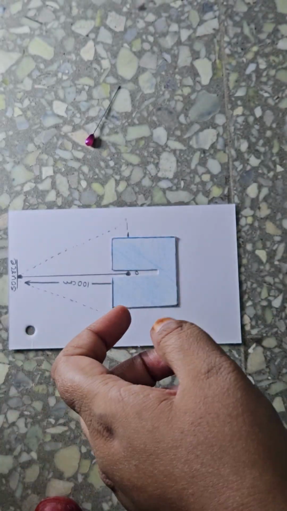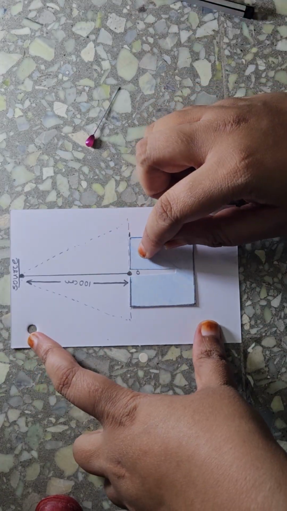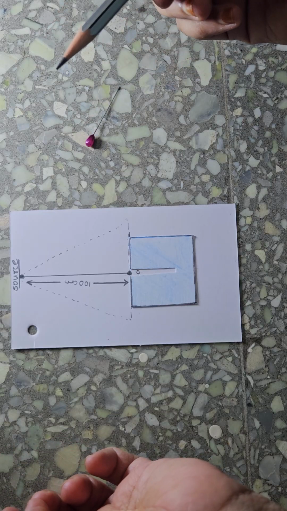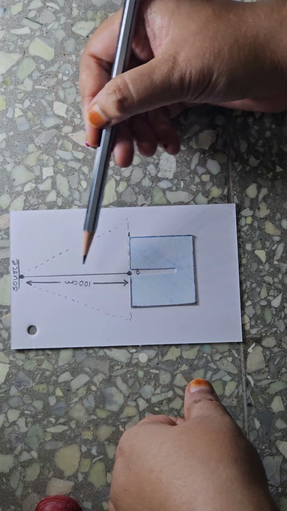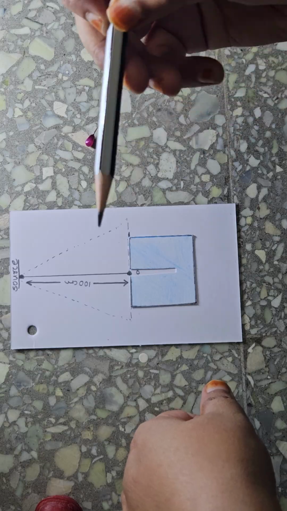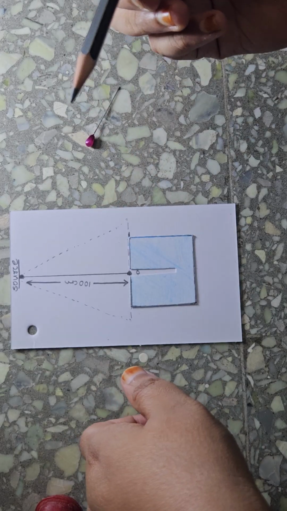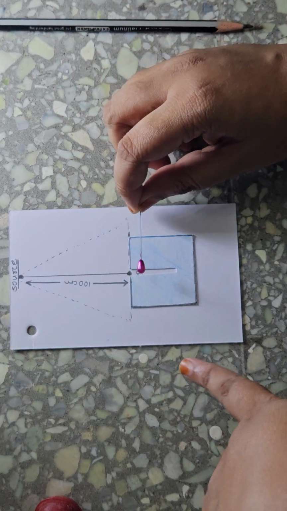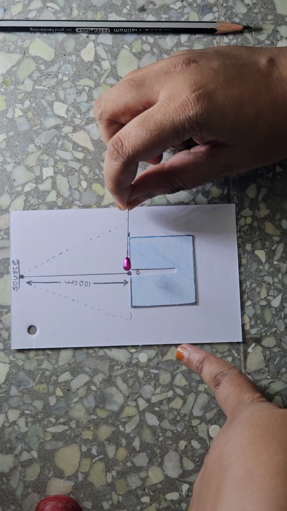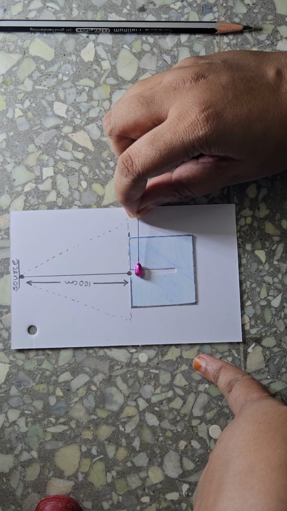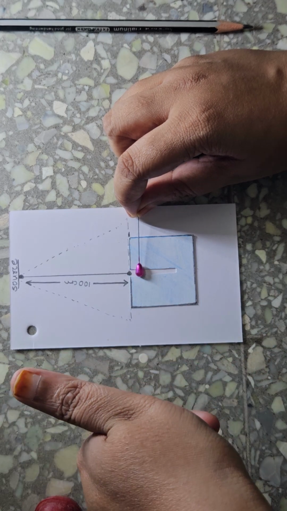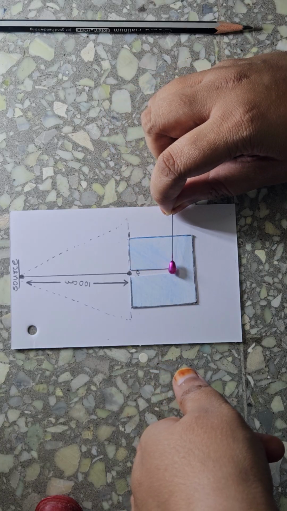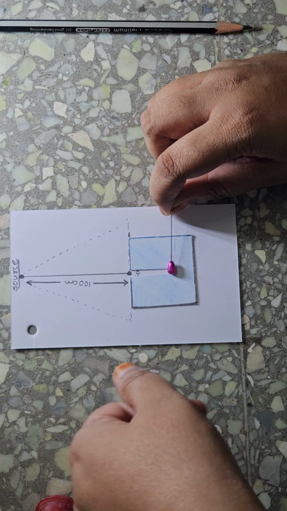In SSD cases, I'll keep the phantom at the surface because PDD is measured in non-isocentric scenarios, that is SSD setup, right? Now we know the Dmax for 6 MV is 1.5, so we'll take that as an example. At 1.5 centimeter depth, if I measure the dose over here, it would be dose at Dmax, right? At the depth Dmax. Now, if there is an unknown depth, that depth will be small d.